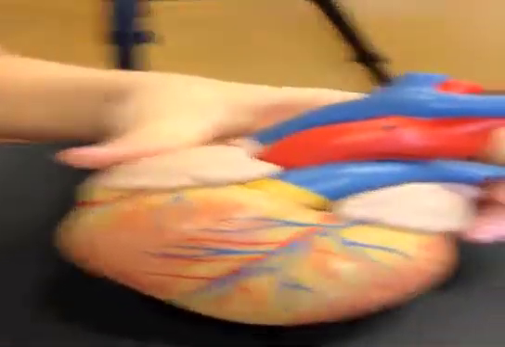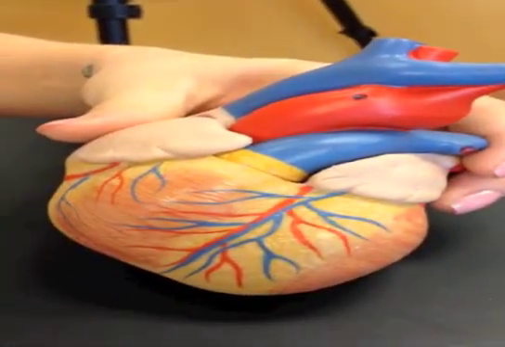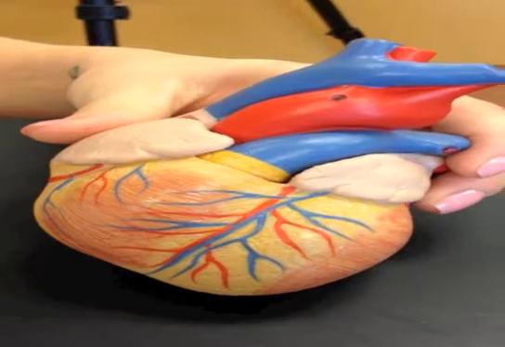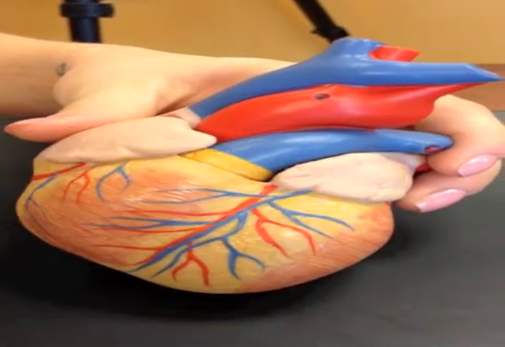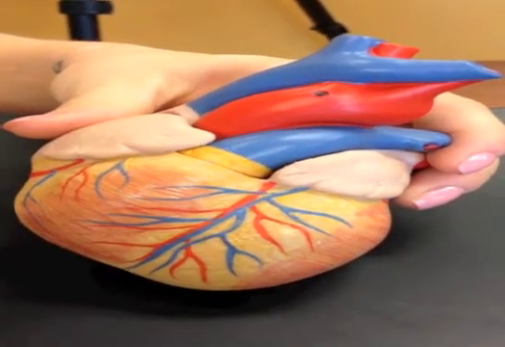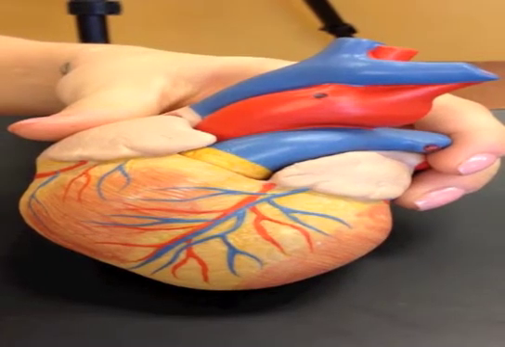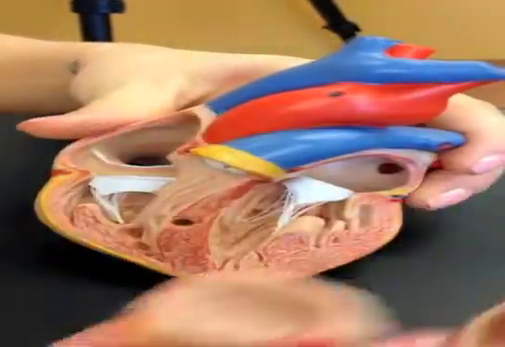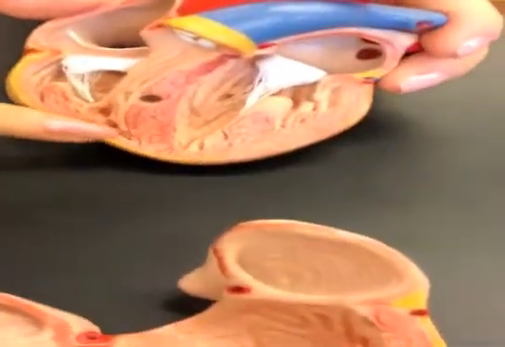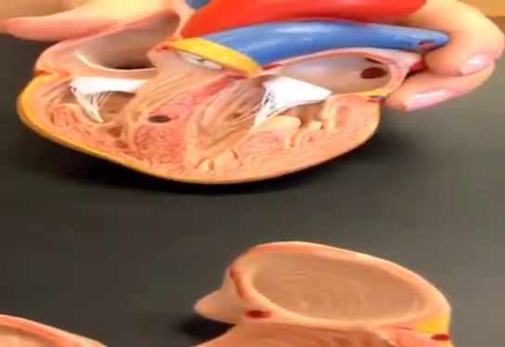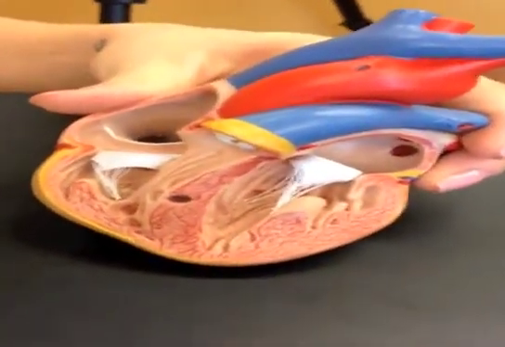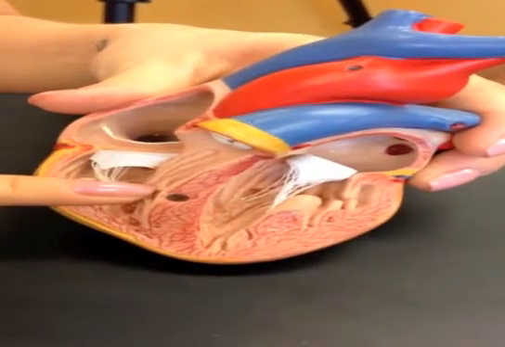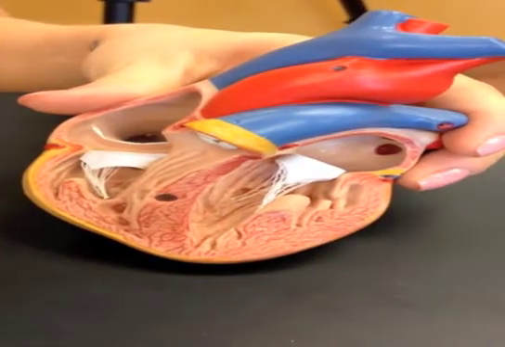Surrounding the heart, which you cannot see from this model, is the fibrous pericardium. On the outer layer, inside the fibrous pericardium, is the epicardium. The middle layer, which you can see right here, is the myocardium, and the endocardium is on the inside of the heart.